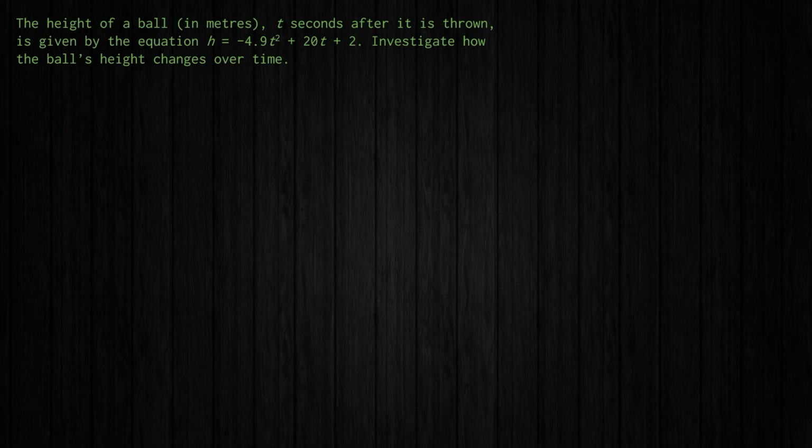Here we are with our first problem for our Python in 5 Problems video series. This one is dealing with a ball that's been thrown up in the air. We're told that the height of the ball in meters, t seconds after it is thrown, is given by the equation h equals negative 4.9t squared plus 20t plus 2. And we're supposed to investigate how the ball's height changes over time.